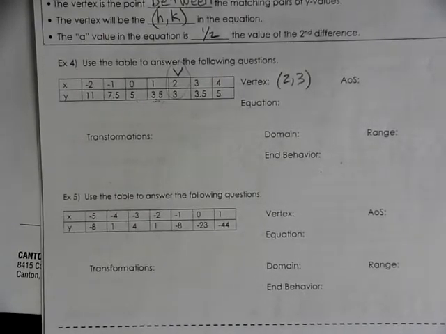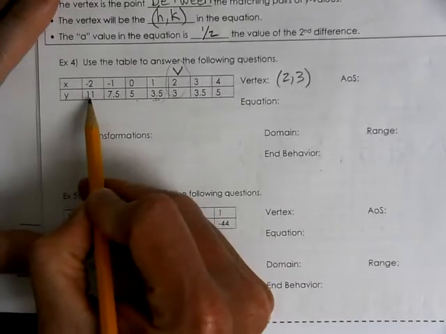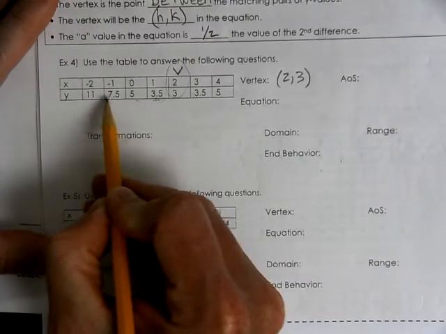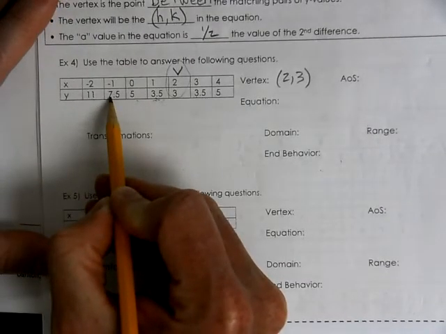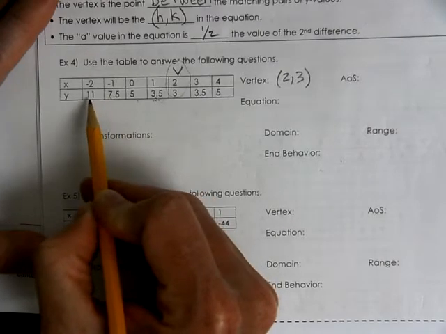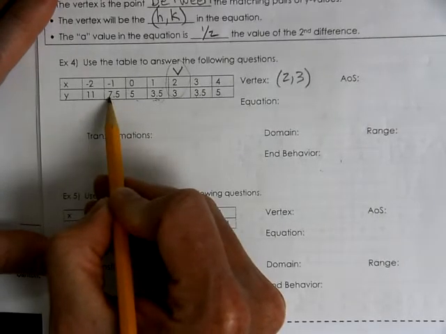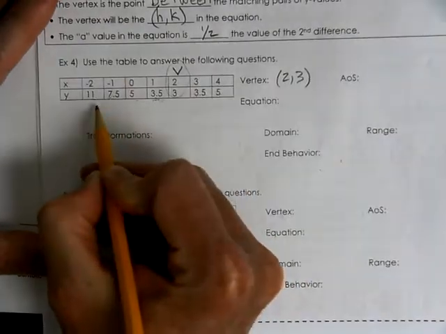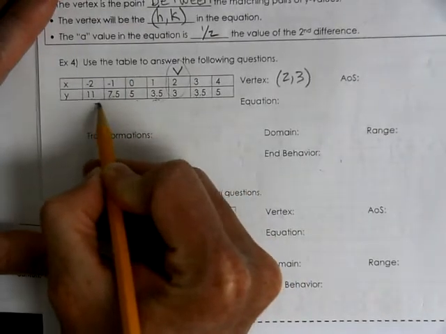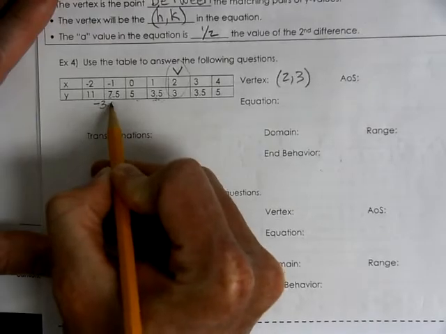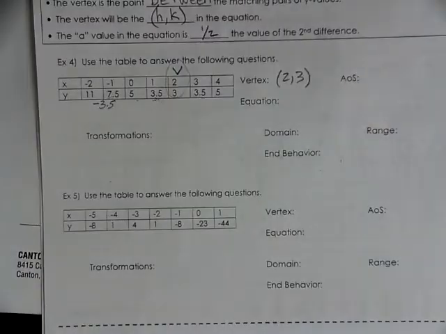The way I'm going to talk about the second difference this time is how far these numbers are away from each other. They are 3.5 apart, and it's going down to get to that point, so we call that negative 3.5.